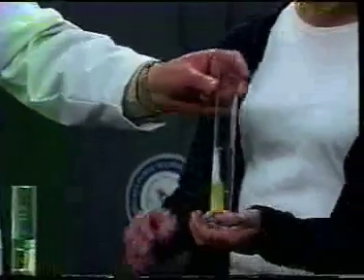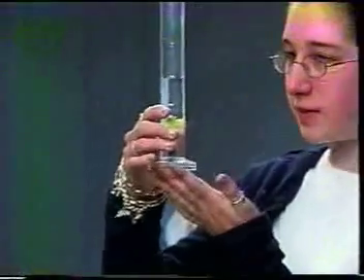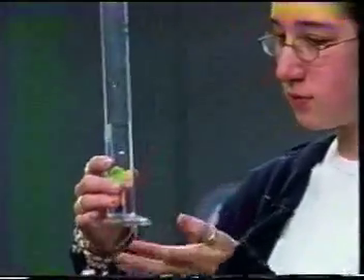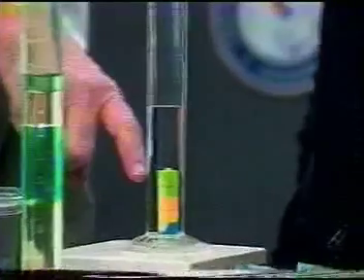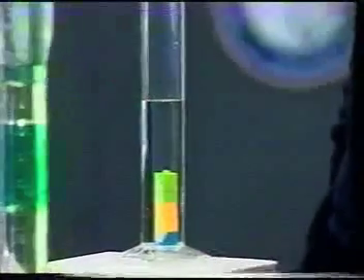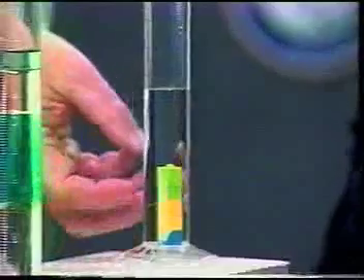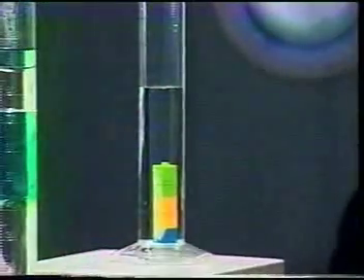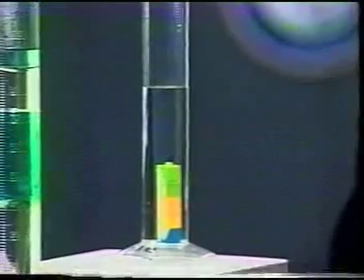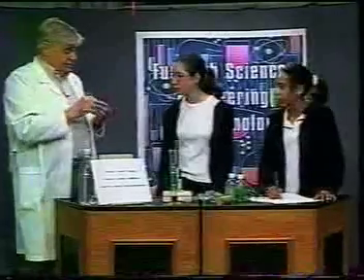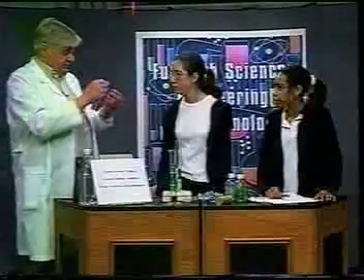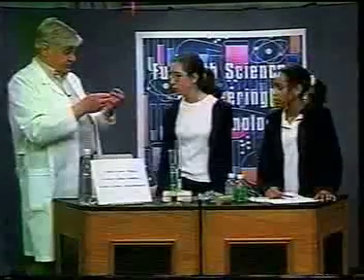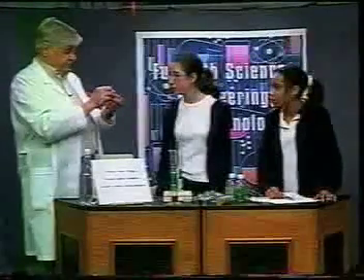What's the volume now? 55. It went up to 55. So when I put 5 cubic centimeters of little plastic cubes in there, this went up 5. In other words, that displaced 5 milliliters of the water. So each one of these cubic centimeters is equal to what? 1 milliliter, right? So when we start calculating our densities, we can either use milliliters or cubic centimeters because they're basically the same thing.